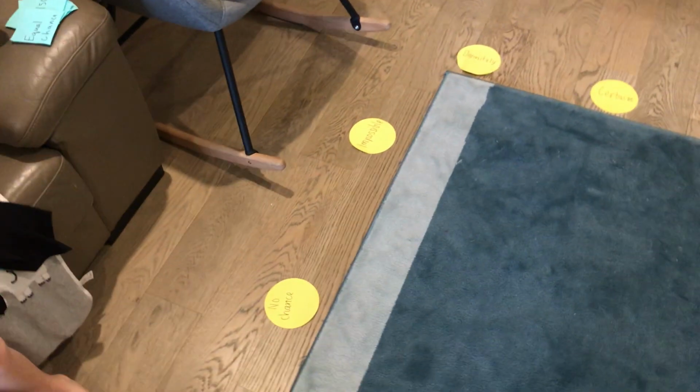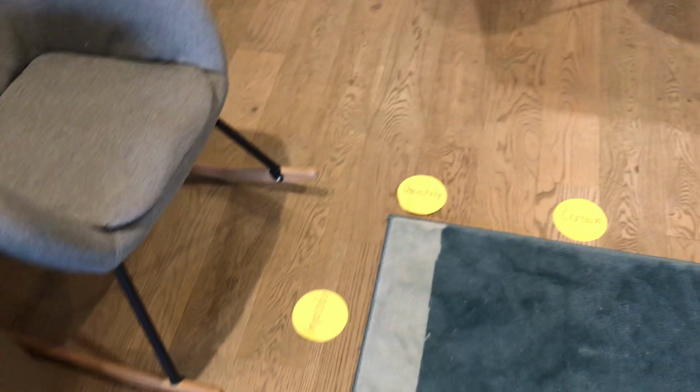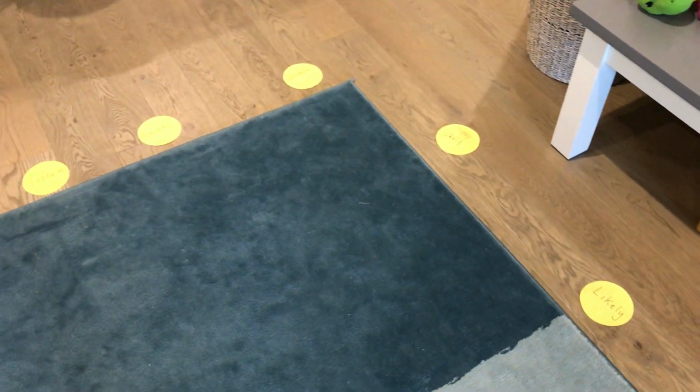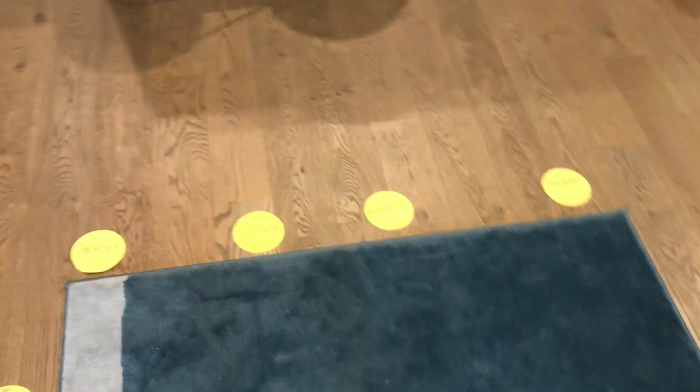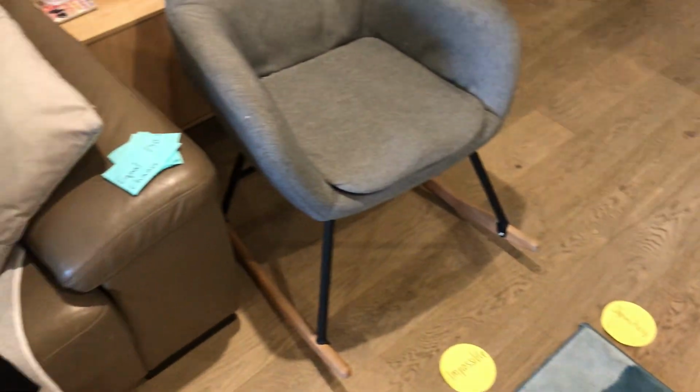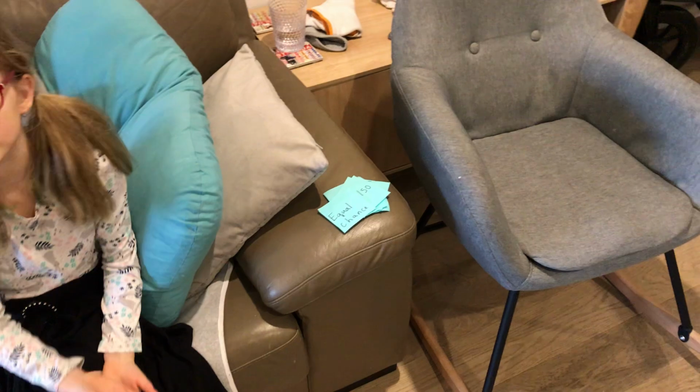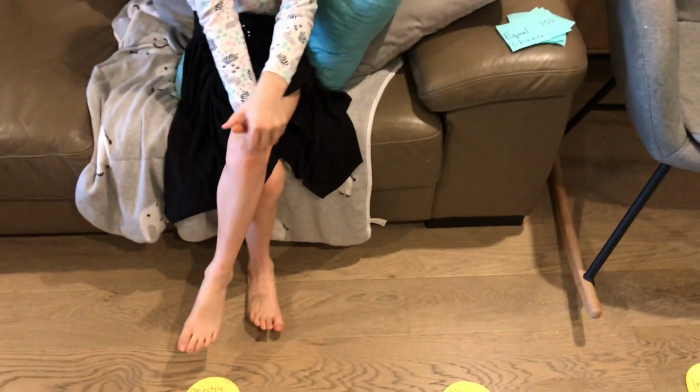So we got to put them on the floor. Now some of them are quite similar, so we had a discussion about the ones that are fairly similar. For example, even chance and 50-50 would be pretty much the same, wouldn't they? And what were the other ones, Miss C? Definitely not and no chance. So some of them are quite similar.